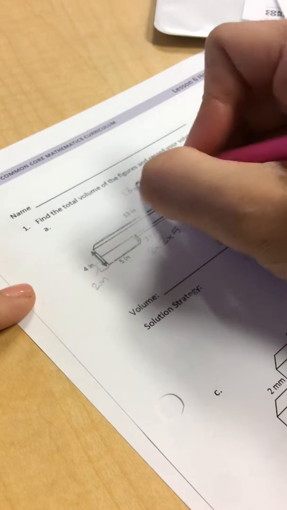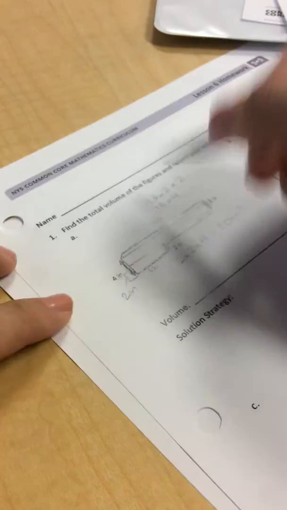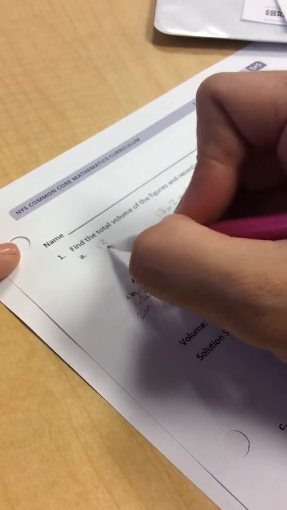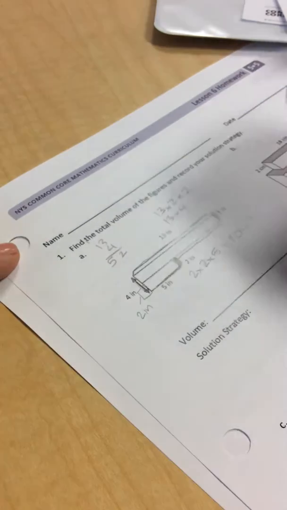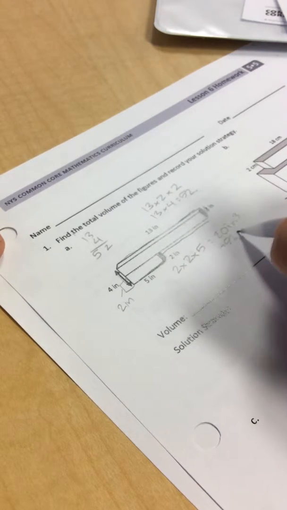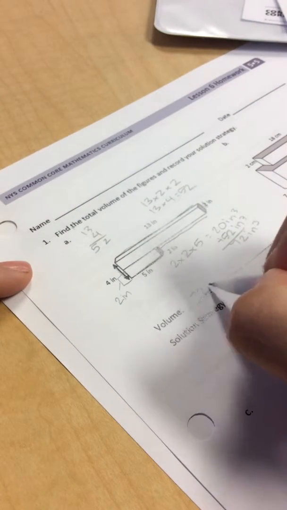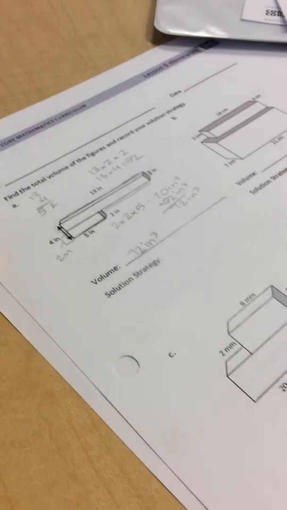So 13 times 2 times 2, we have 13 times 4, which is 52. And then we can add those two together. So 72 inches cubed would be my volume of this total structure here.